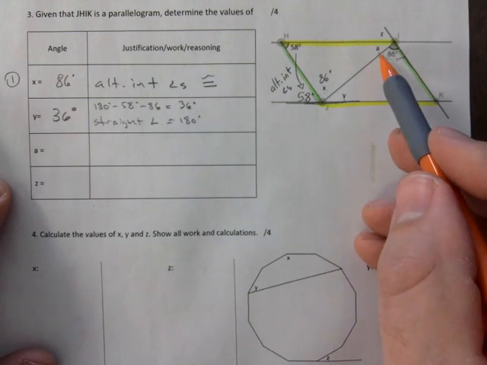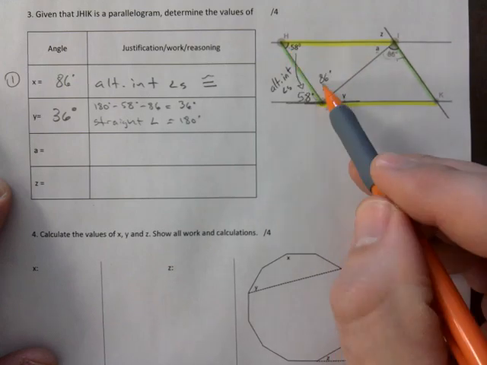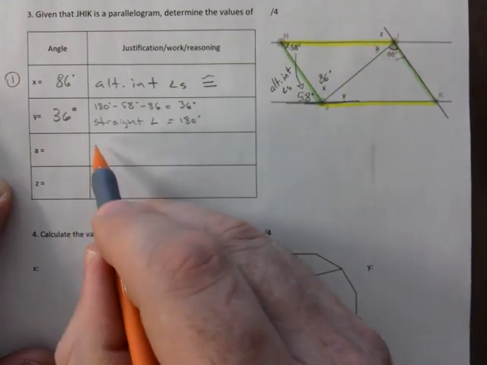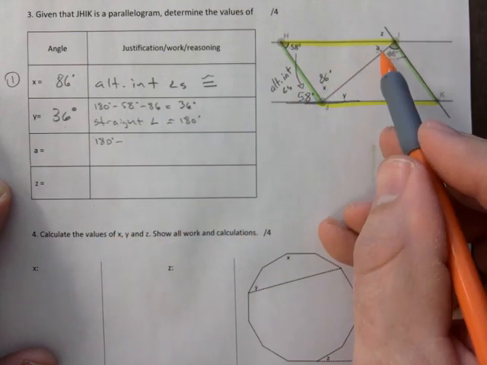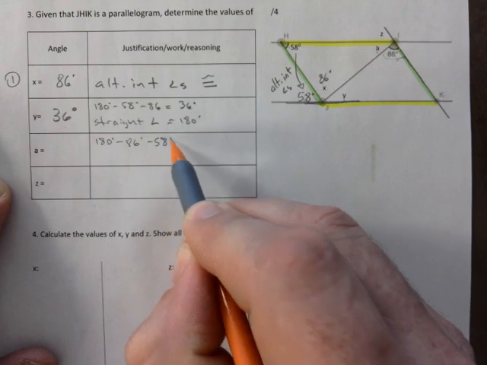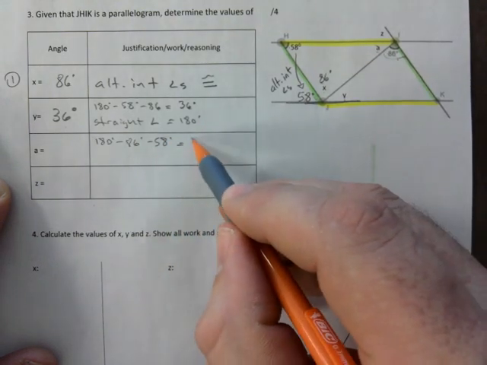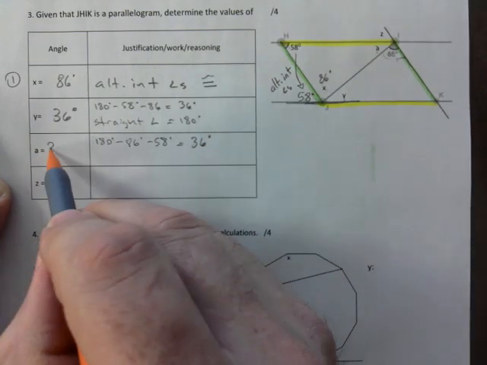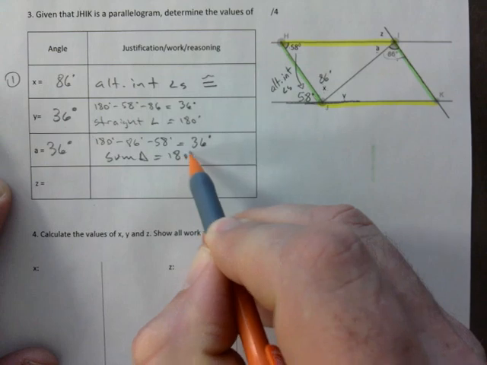How can we figure out A? We can actually use sum of triangle if you want. So how about we do that? I'm going to go 180 minus 86 minus 58. And that is 36 as well, right? Sum of triangle is equal to 180.